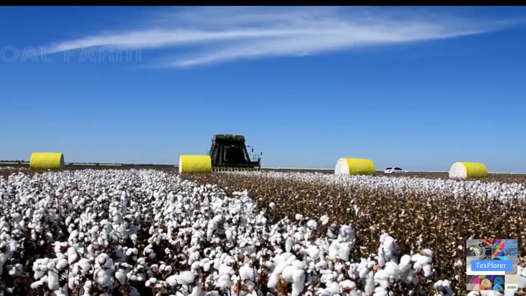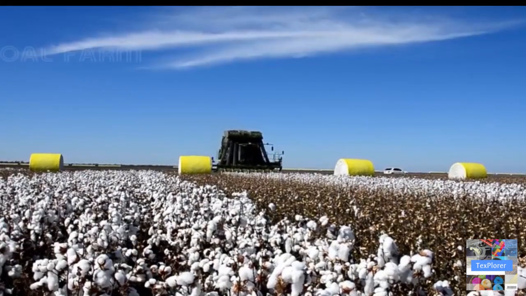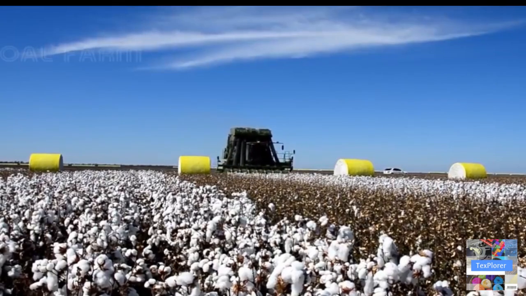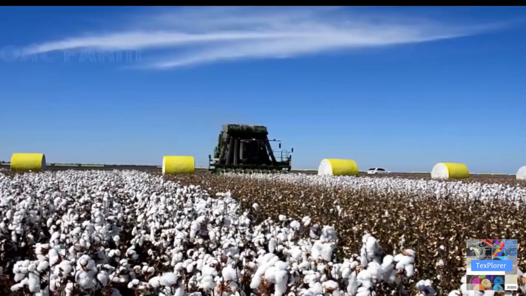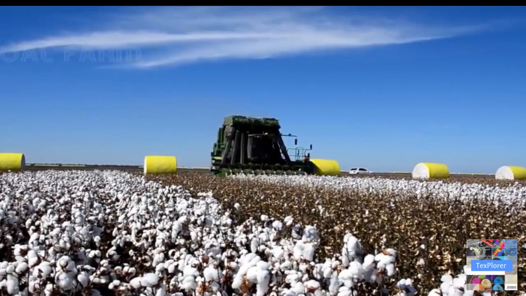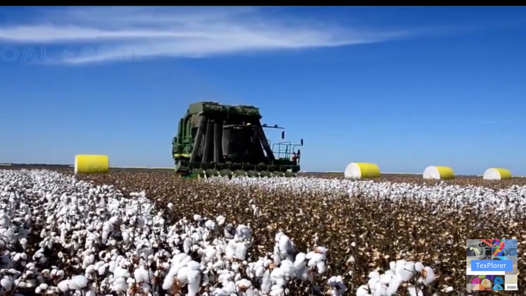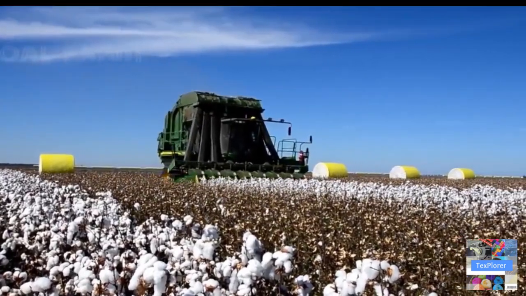Uses of cotton. Cotton is used for a variety of purposes, including clothing, bedding, and industrial materials. Cotton fibers are soft, absorbent, and breathable, making them ideal for clothing and bedding. Cotton is also used in the production of paper, medical supplies, and industrial materials such as canvas and rope.